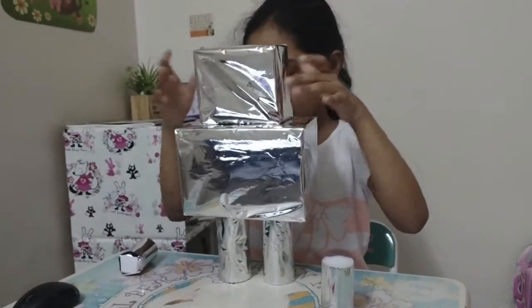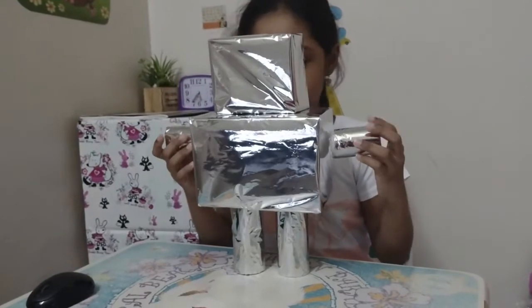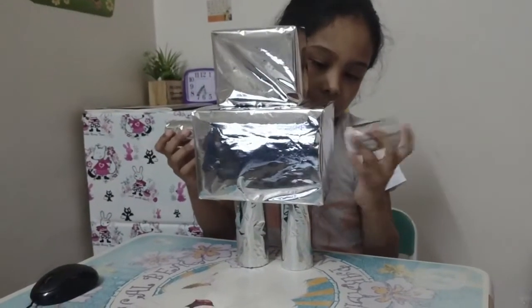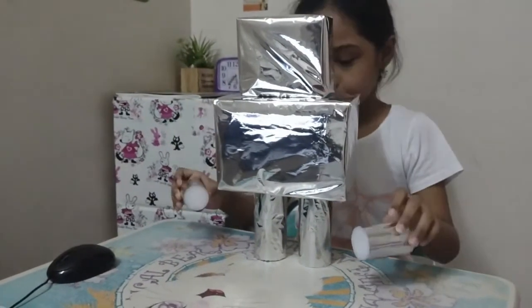So it does not fall down, you will put tape. Then put the hand here. Hands here. And then finally we need to put that. Okay, so this is your robot.